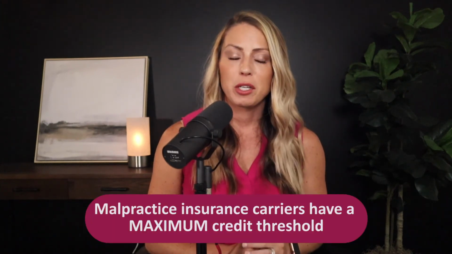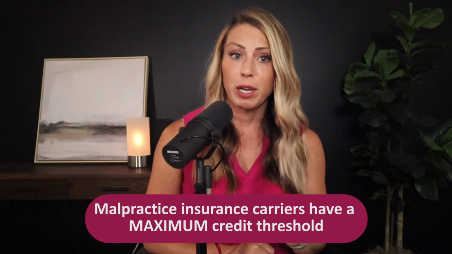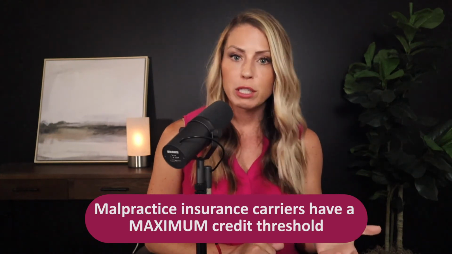One final note on credits. Malpractice insurance carriers do have a maximum credit threshold. They can stack credits, so you can get both a loss-free credit and a risk management credit, but they are subject to a max credit restriction. So you can't get a part-time credit of 50% and a loss-free credit of 25% and a risk management credit of 10% on top of that.